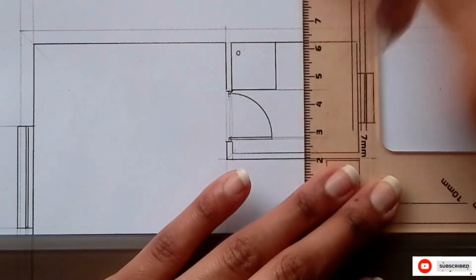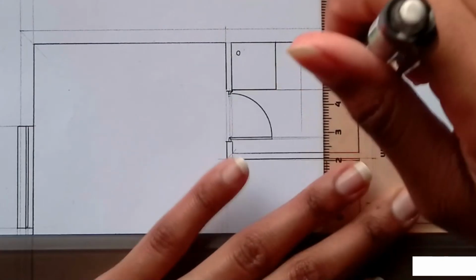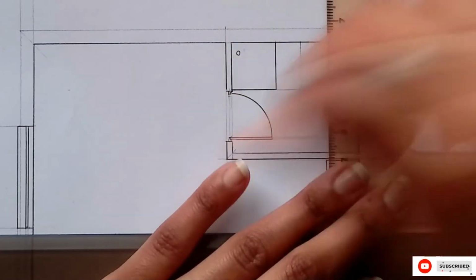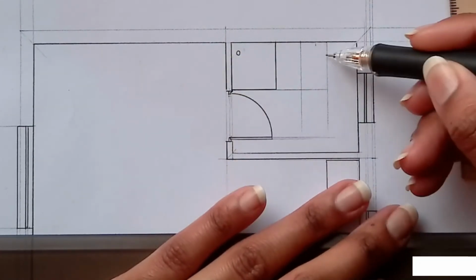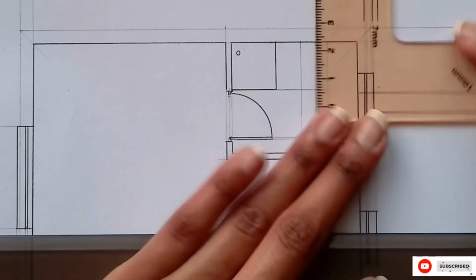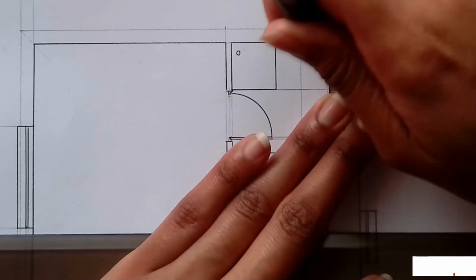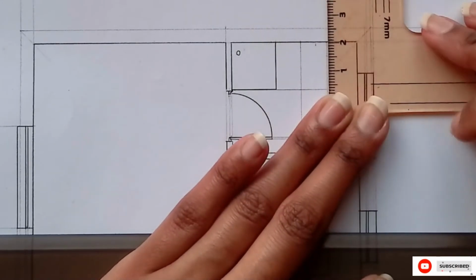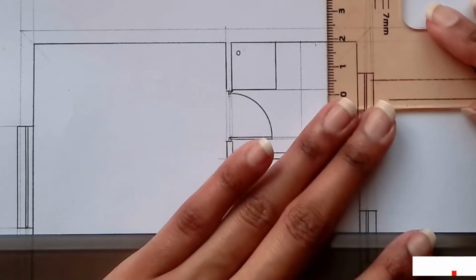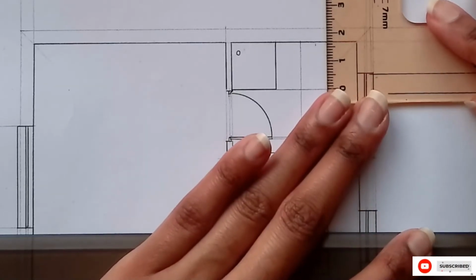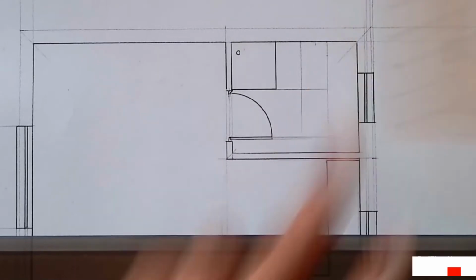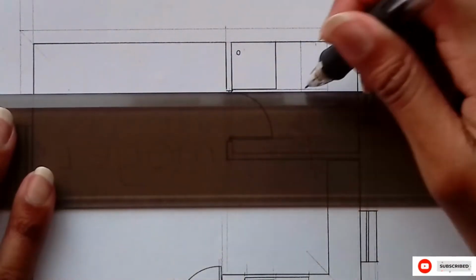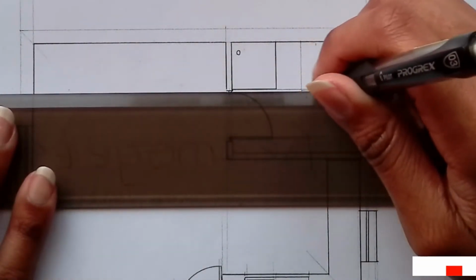Extend it down. And then the top part that has the water is 5 millimeters. And then its overall length is 17. So it fits directly there, just out by 1 millimeter.